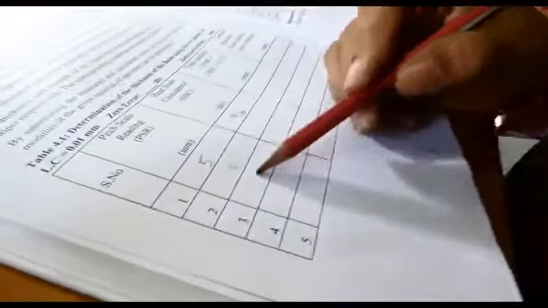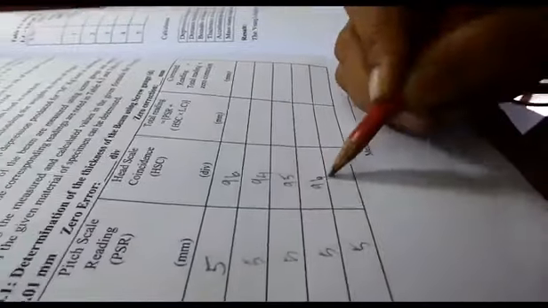Determination of the thickness of the beam using screw gauge: PSR is 5 and head scale coincidence is 96, and the same is repeated at 5 different positions. When you look into the readings, there won't be change in the PSR, that is pitch scale reading will remain the same, only there will be change in the head scale coincidence. So I can see 94 here, in another case 95, and then 94, 91. That is how we can complete the thickness of the beam using screw gauge.